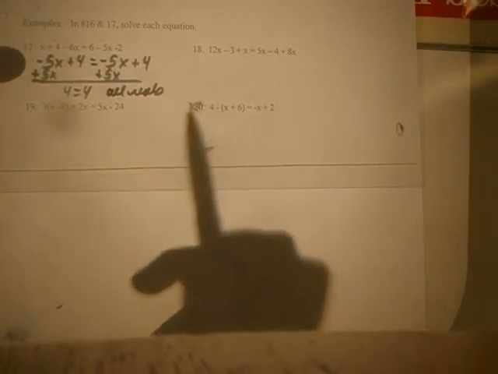If you look right here, negative 5x plus 4 equals negative 5x plus 4. Those two things are equal. So any number you put in there is going to make those two things equal.